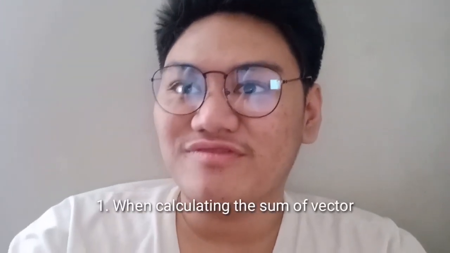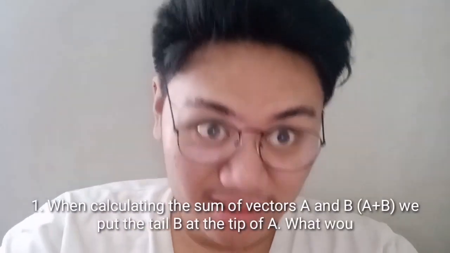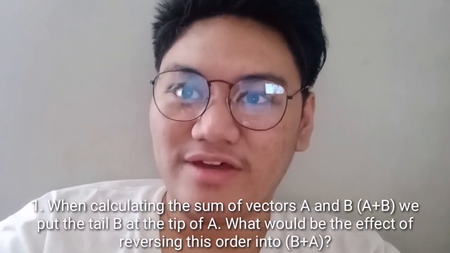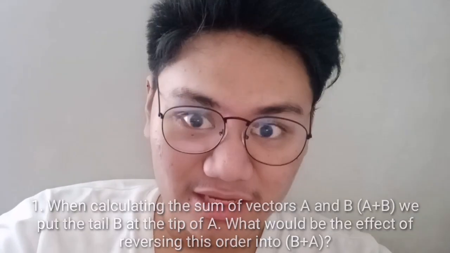Concept check question number 1. The statement goes: when calculating the sum of vectors a and b, a plus b, we put the tail of b at the tip of a. What would be the effect of reversing this order into b plus a?